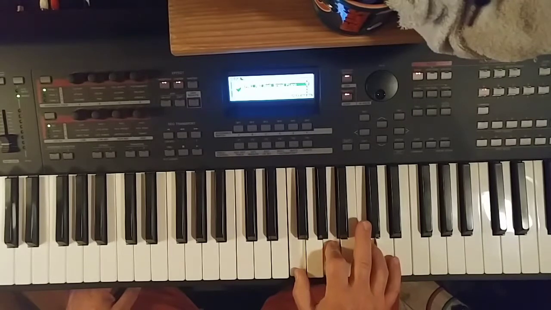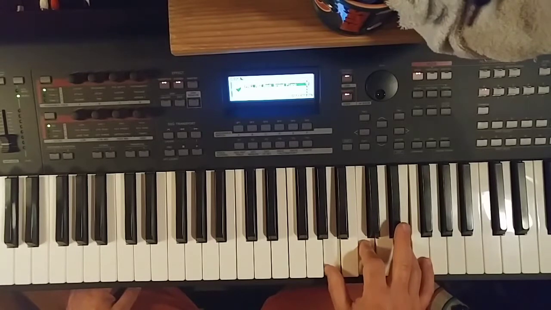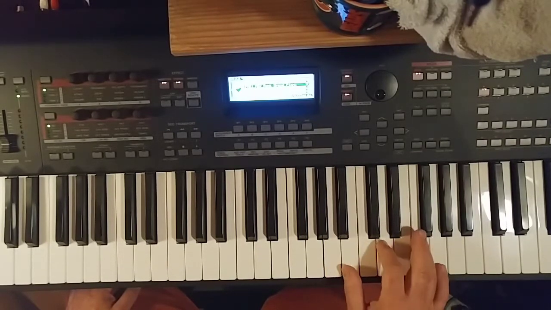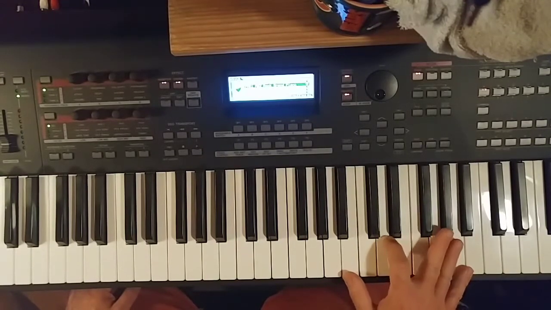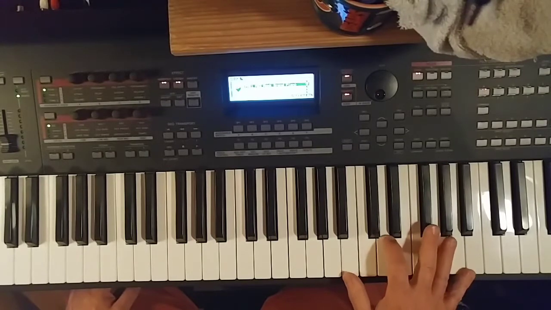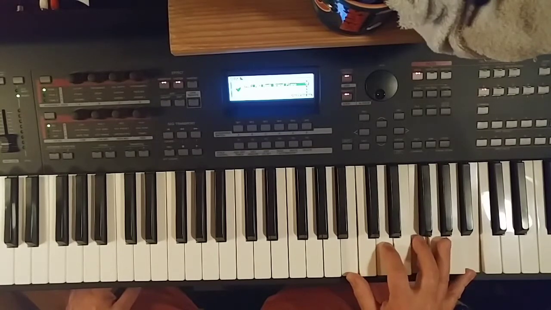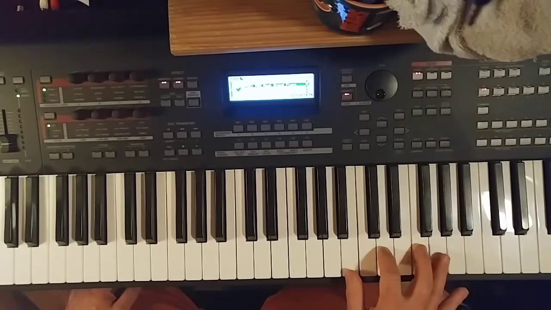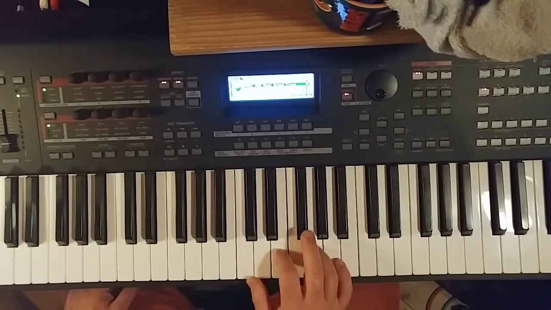F major, G major, A minor. This would be A major. Okay? A minor. And then this would be a B minor with a flat 5. This would be a B minor. Our 5th note comes down 1 if we were going to stay on all the white keys. Now that chord, don't get hung up on that chord. It's not really that relevant at this point.